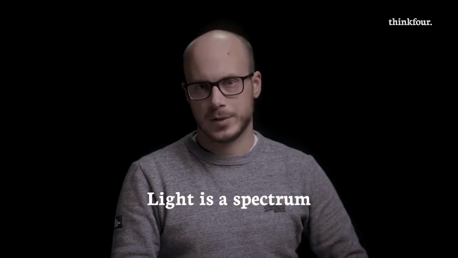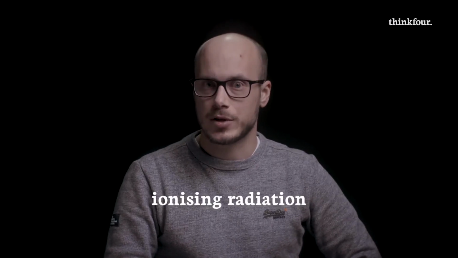Light is a spectrum. It goes from the lower energy radio waves, microwave, infrared, and visible light that won't interact much with the structure of molecules. But past visible light, ultraviolet or UV, X-rays and gamma rays are known as ionizing radiation. This means that the particles of light, or photons, of these types of radiation can break bonds inside molecules.